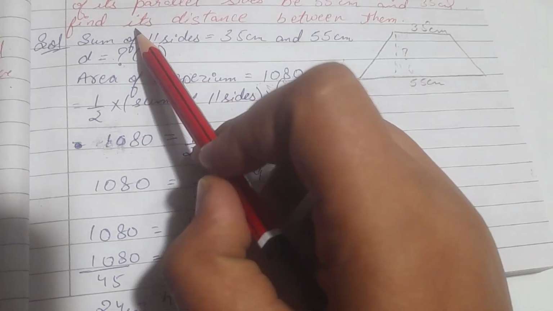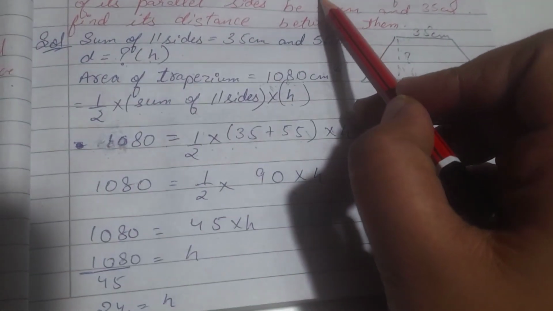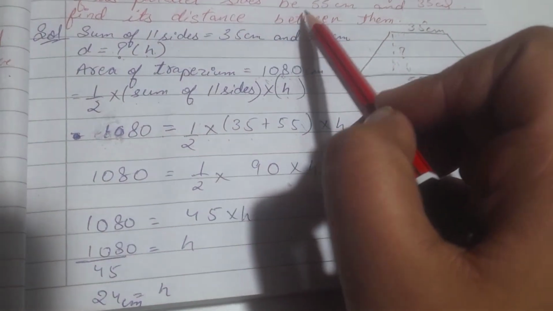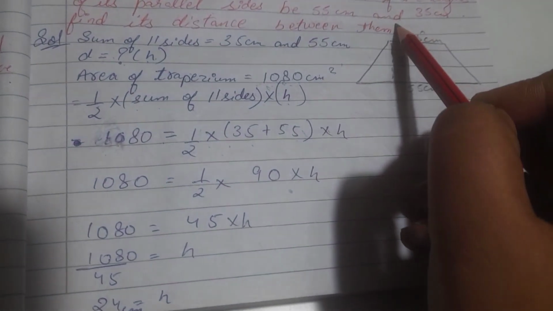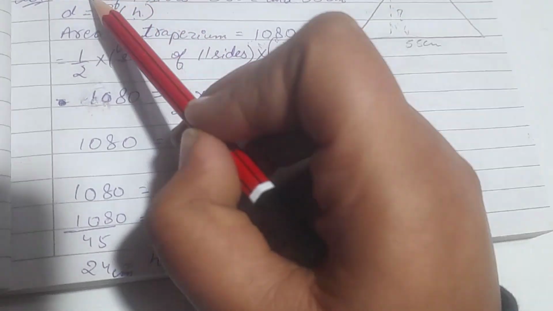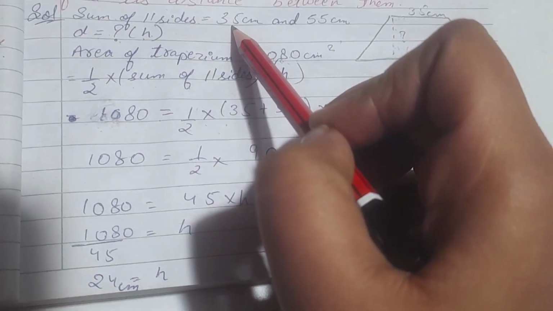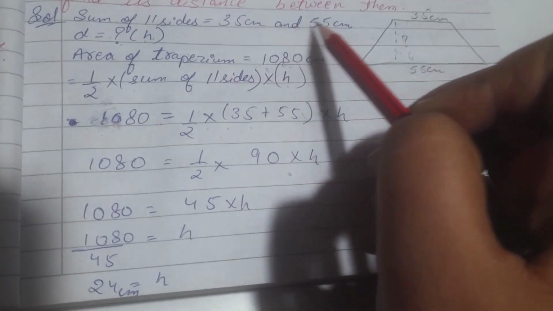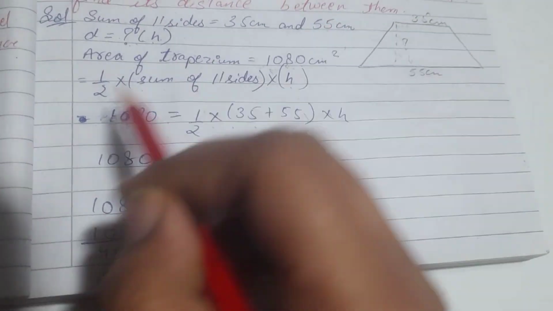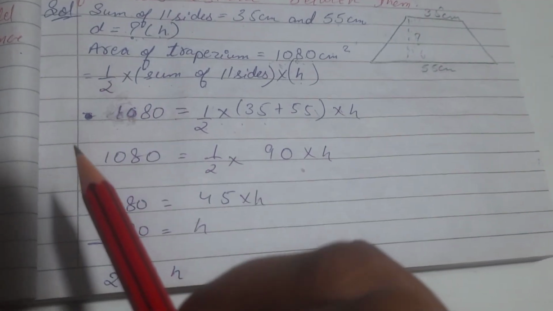And the area for trapezium is 1080 centimeter square if the length of its parallel sides be 55 centimeter and 35 centimeter. Find the distance between them. So what is given in the question? We know the sum of parallel sides, that is 35 centimeter and 55 centimeter. Area is given. We have to find out the height of the trapezium. So let's put the values in the formula.